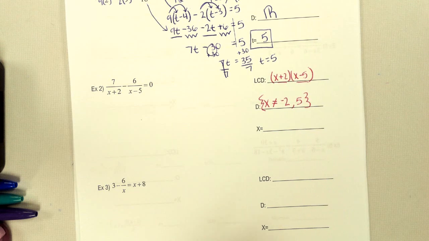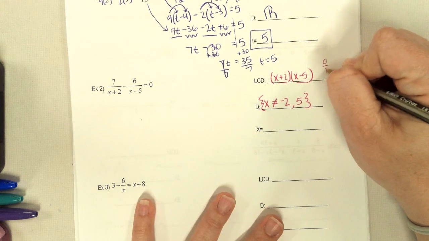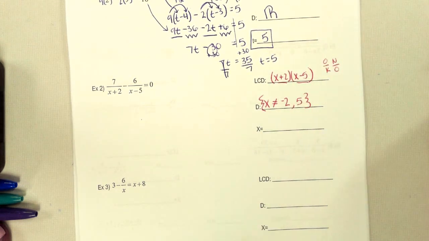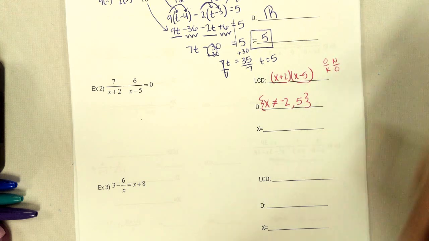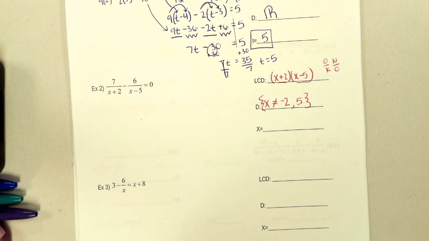Okay? And remember, it's okay to have a 0 on top. It is not okay to have a 0 on bottom. Okay? So knowing that, I'm going to show you the cheater method to solving this one.